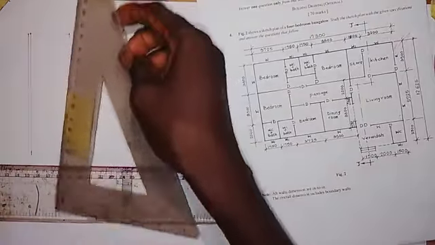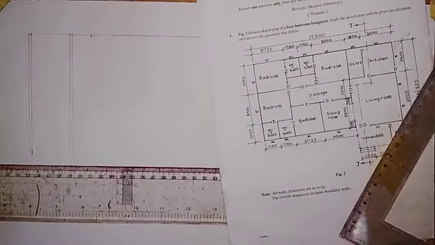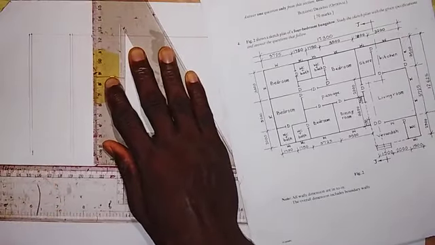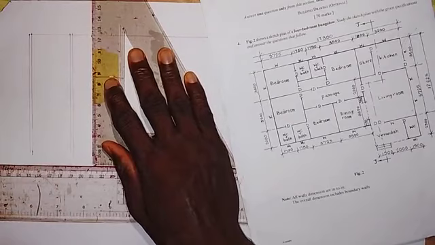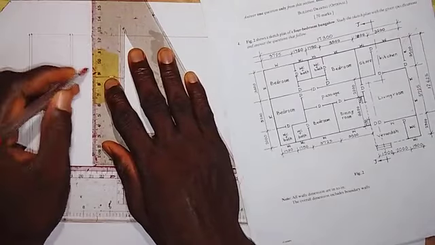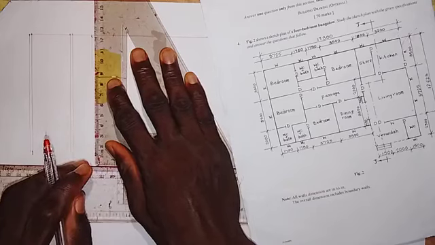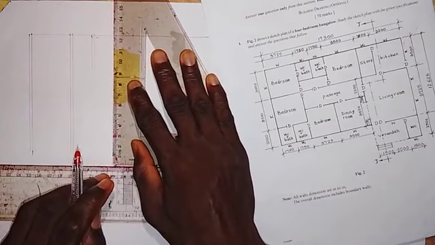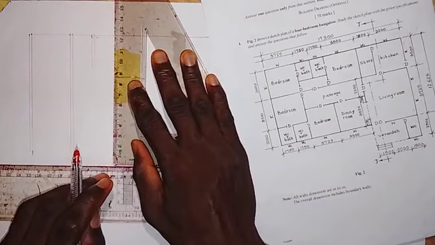So for here, let's draw the short vertical line. I'll come to this point and draw a short vertical line here like this. Then here also I will draw a short vertical line like this, and then here also a short vertical line.